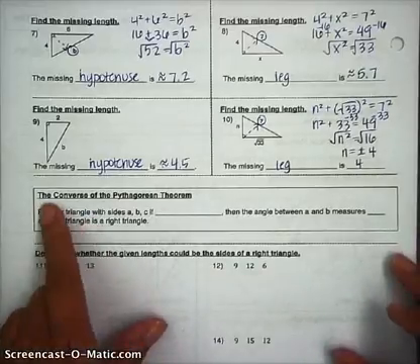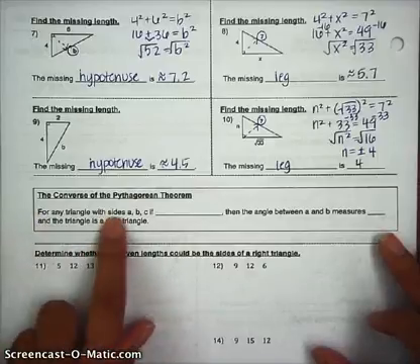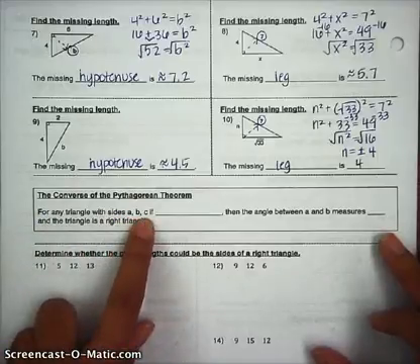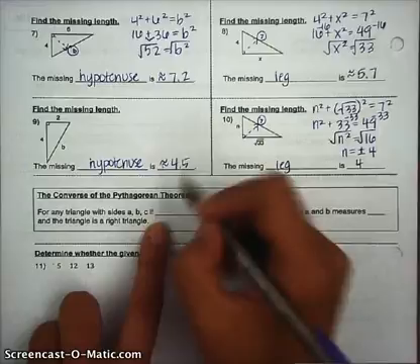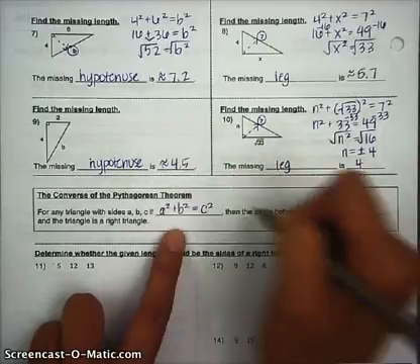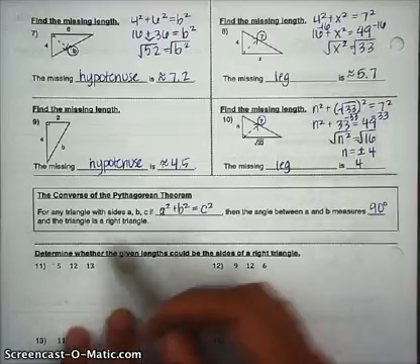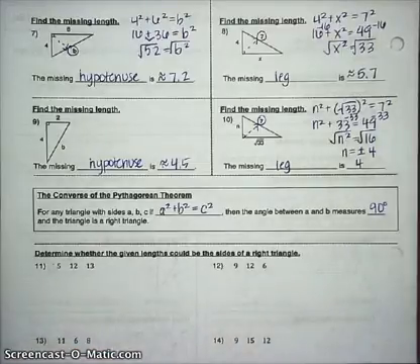Now we're going to move on to the converse of the Pythagorean theorem. And this states, for any triangle with the sides A, B, C, where C is your longest length, if A squared plus B squared equals C squared, then the angle between A and B measures 90 degrees, and the triangle is a right triangle. So what this means is, hey, if you can get A squared plus B squared to equal C squared, then it's a right triangle. If you cannot get A squared plus B squared to equal C squared, it is not a right triangle.